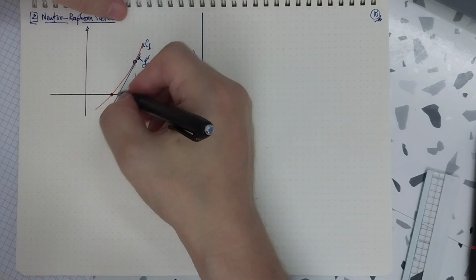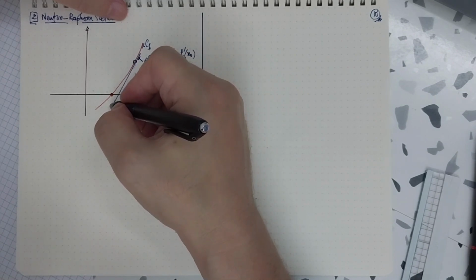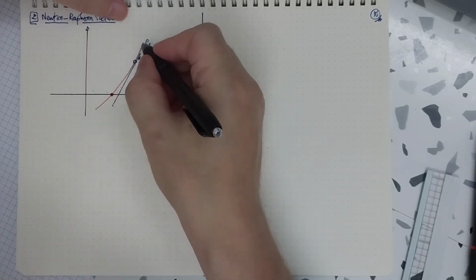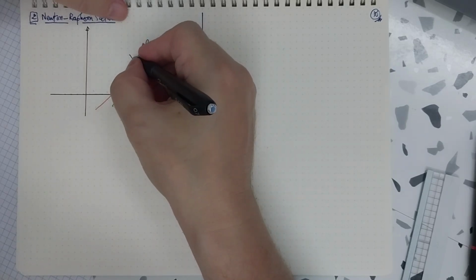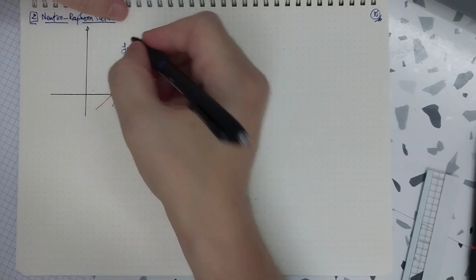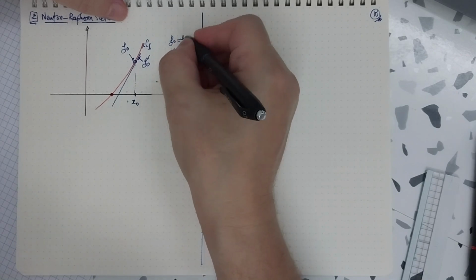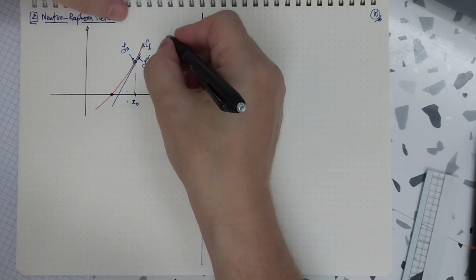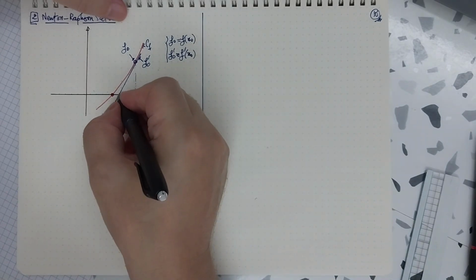So it's the tangent of this line, I mean the slope of this line. This line is the tangent to the curve at this point. The image of x0, f0. f0 is the image of x0. And this is the intersection.